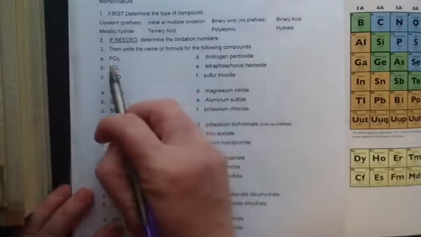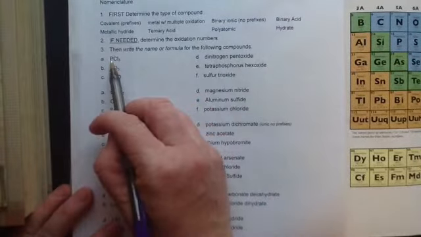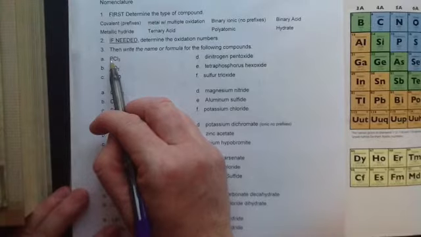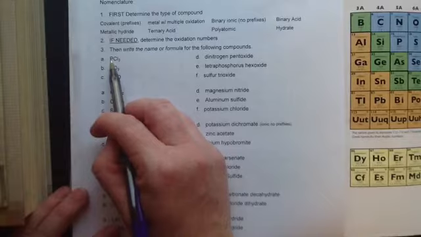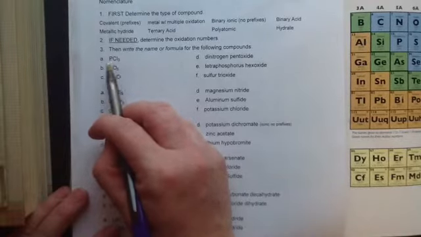Now mono can be used. Sometimes they use it, sometimes they don't. They do it for emphasis. I don't care if you choose to use it or not. So this could be named two ways.